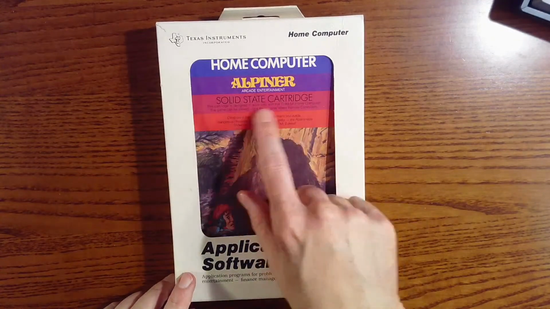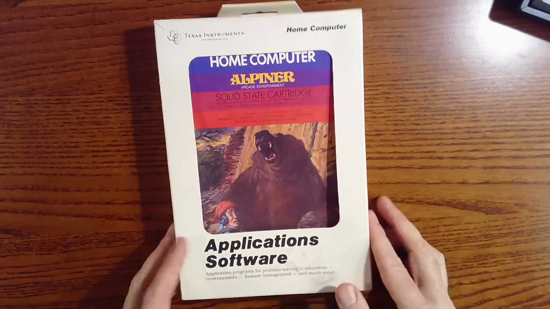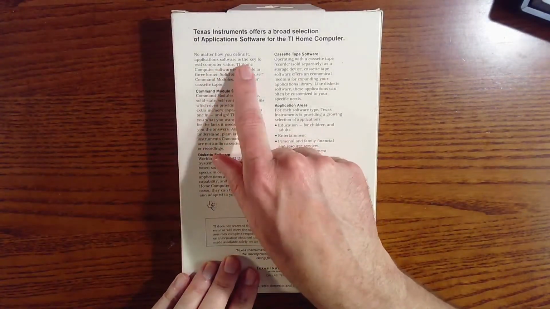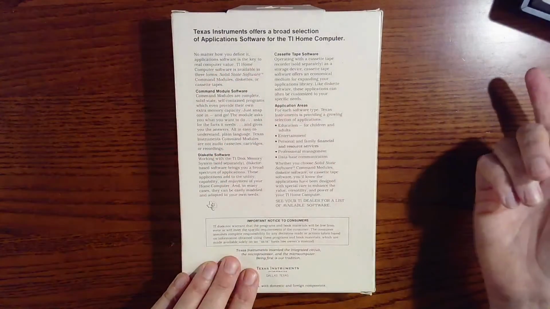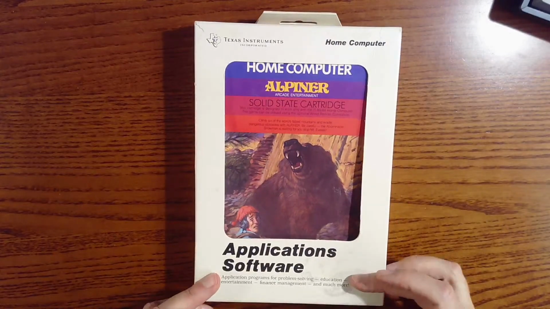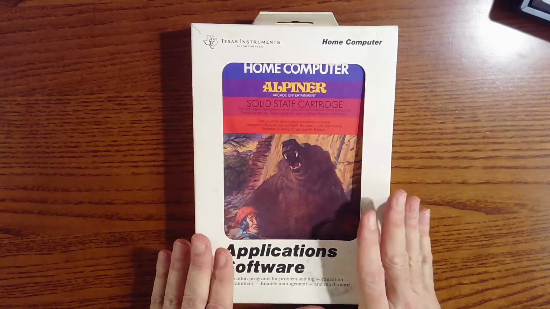So it is Alpiner solid state cartridge, application software. Here's the back. No matter how you define it, application software is the key. Okay, whatever. Now, it's interesting because this is a game, but they put it in this applications software box. Yes, Oliver, this is in very good condition. As a matter of fact, this box is, I don't know, has it?